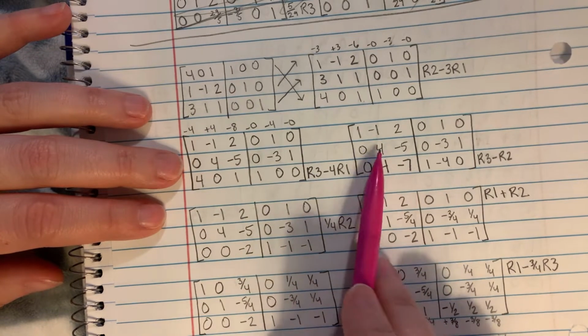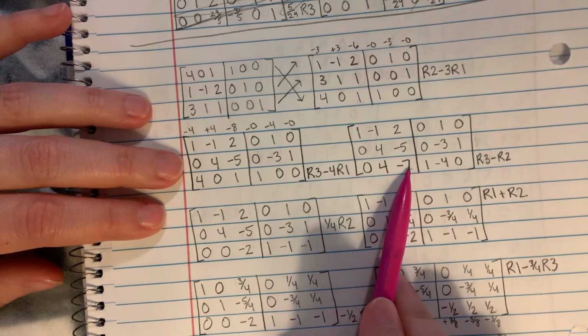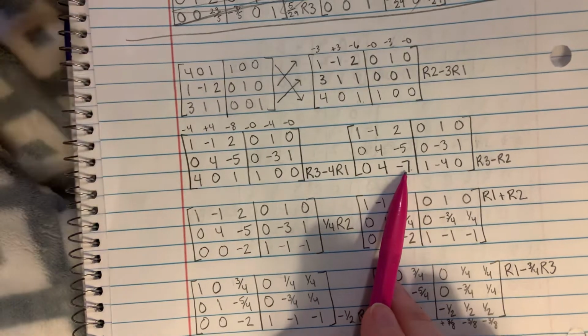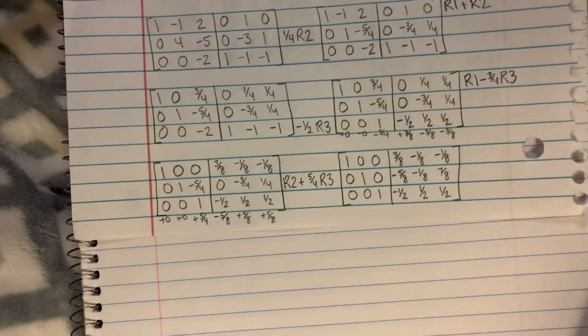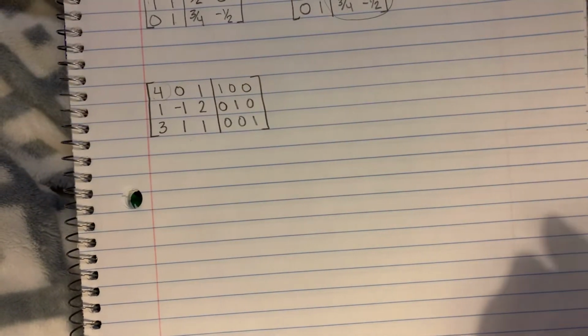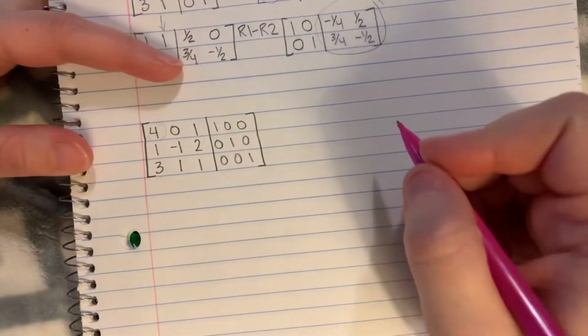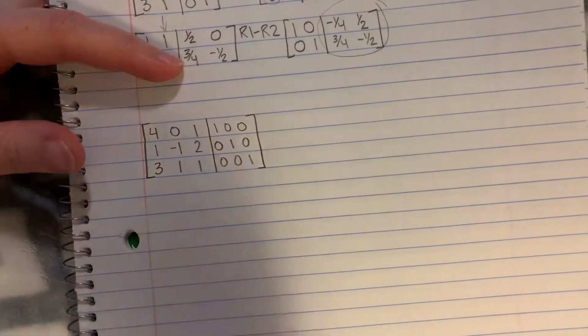So by the time I got to here, those two weren't 1s anymore. So it didn't save me any time at all. It actually took 1 step longer. So I'm going to do it this other way. It doesn't really matter, I could have gone that way. I'll get the same answer.